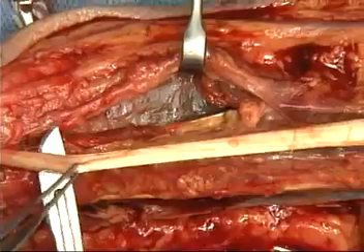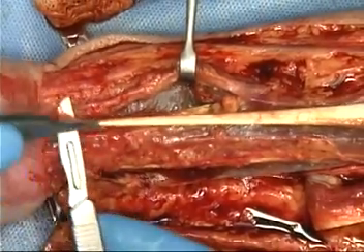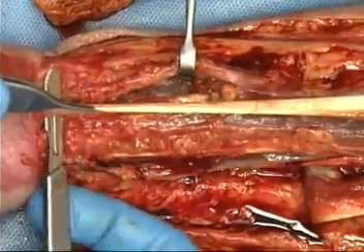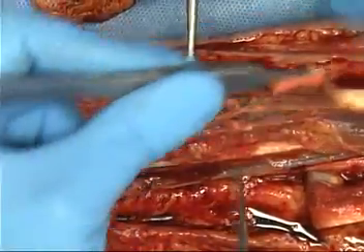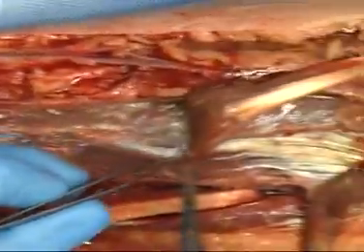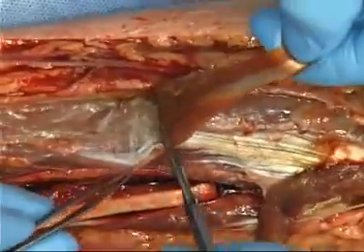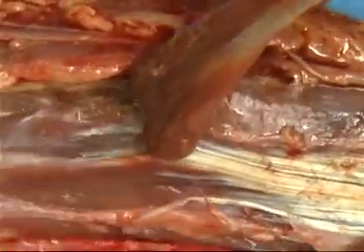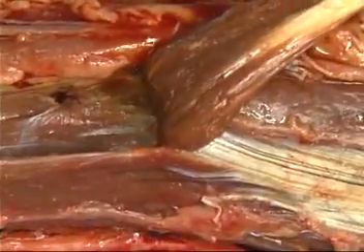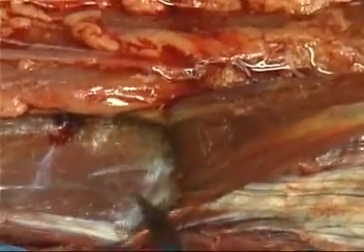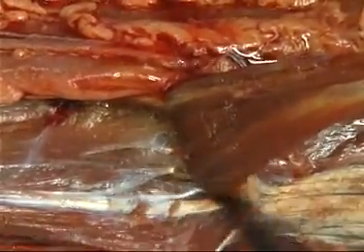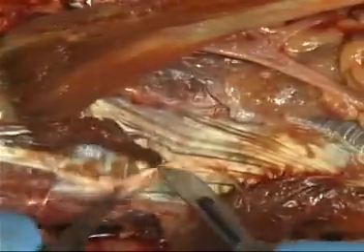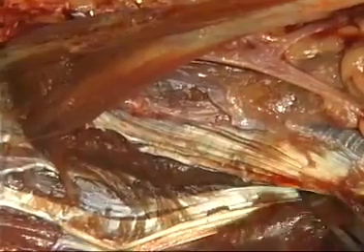Now let's detach the FCR as well and pull this muscle proximally. Now you can tell that all of these muscles are attached to each other proximally because they all originate from a common flexor origin, common flexor pronator origin, you can call.